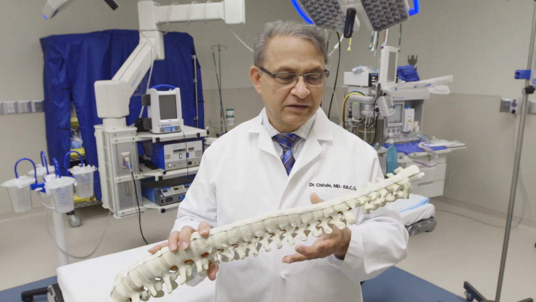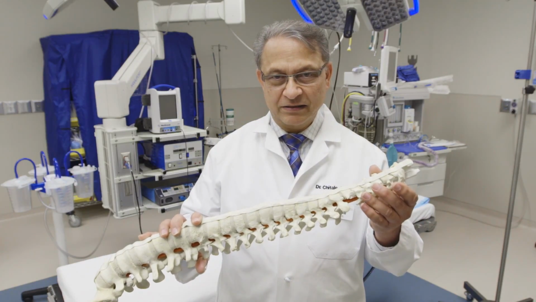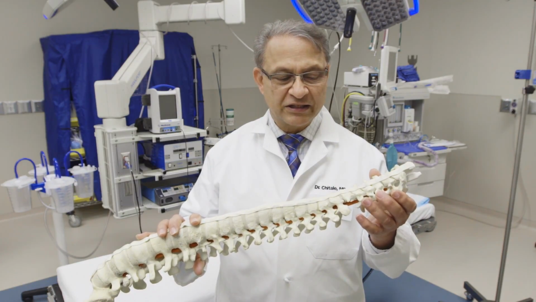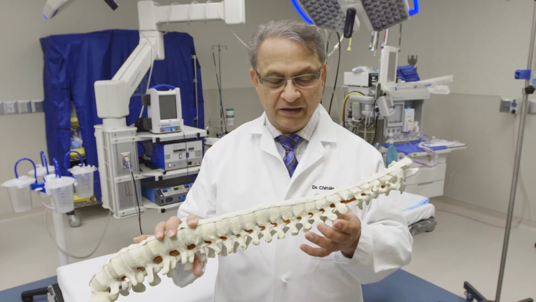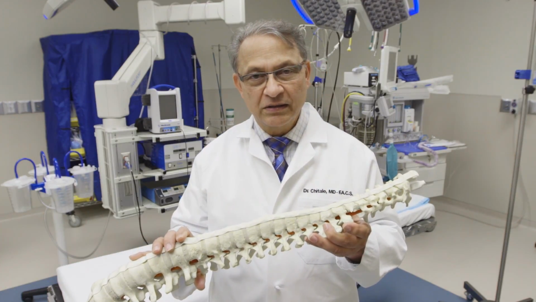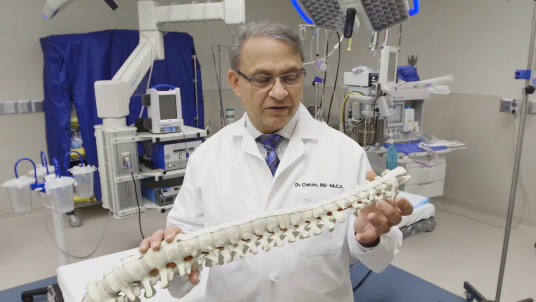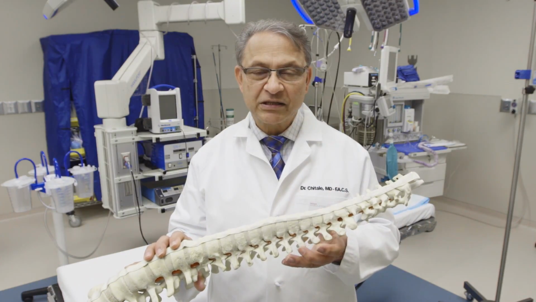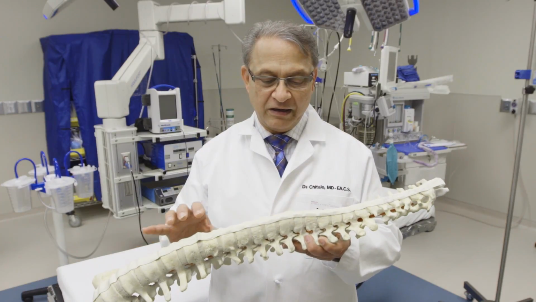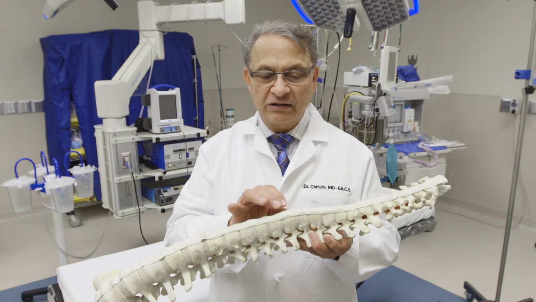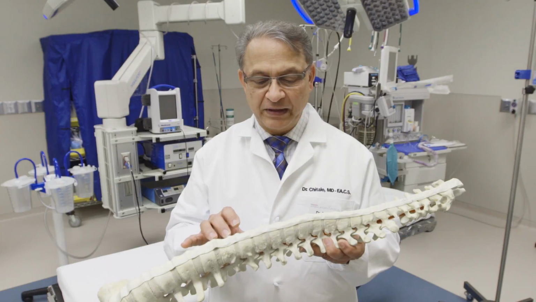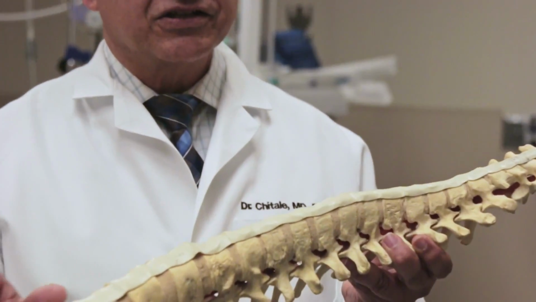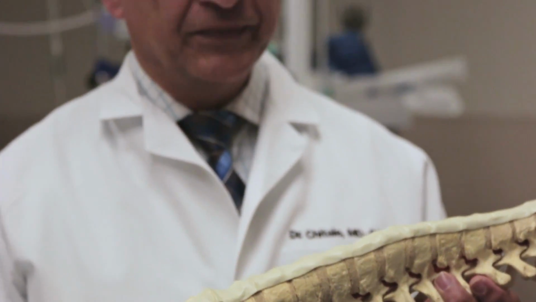In the spine, we have segmentation. That means the bones are separated by cartilages. Cartilages are called discs. When injuries occur or displacement of the disc occurs, it changes its position in relationship to the bone. Since the spine is not just a bony structure, it also harbors nerves.